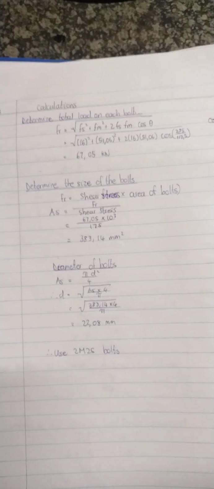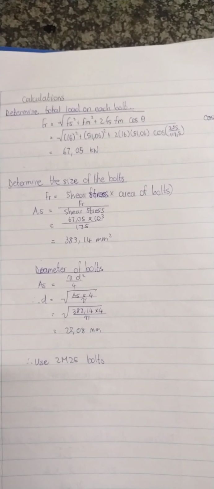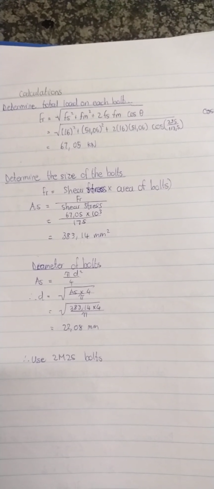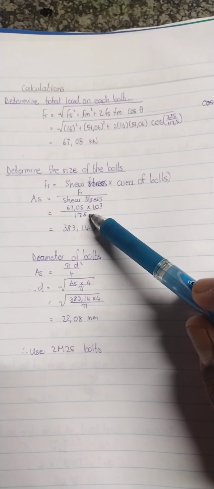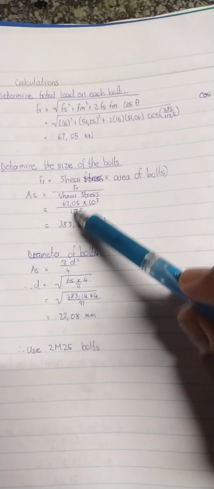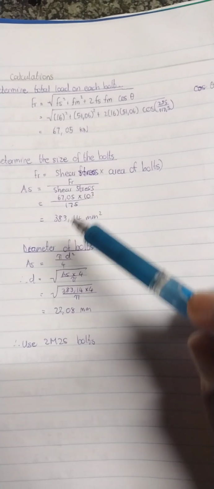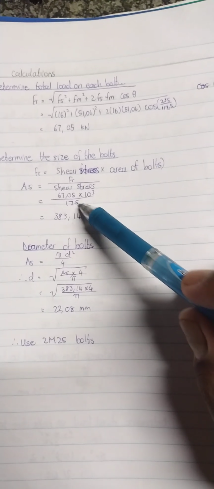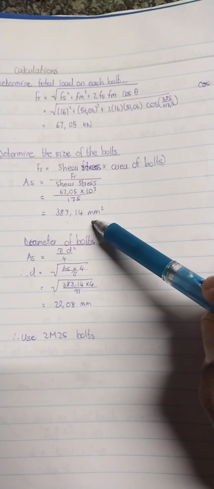Okay, so then now we want the bolt size. We must determine the bolt size, and that's our formula over there. And we can get that. So our stress is 175 that they gave us, and then over here we have kilonewtons, so we must convert to newtons. So we are timesing by 1000 because it's megapascal, which is Newton per millimeter squared, and then the newtons will cancel. We're left with millimeters squared, and then that's our answer over there.